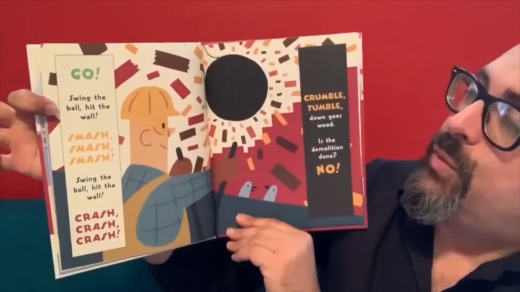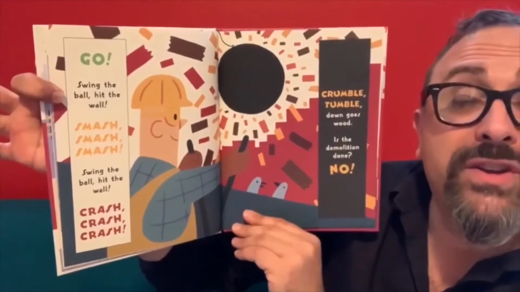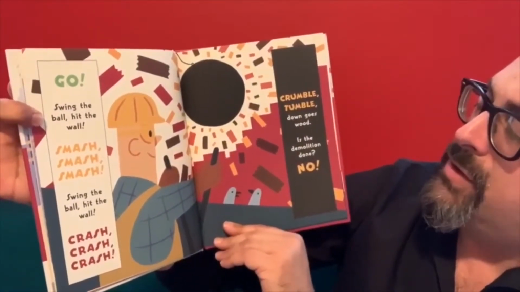Go. Swing the ball, hit the wall, smash, smash, smash. Swing the ball, hit the wall, crash, crash, crash. Crumble, tumble, down goes wood. Is the demolition done?